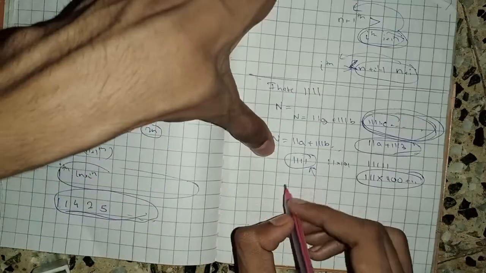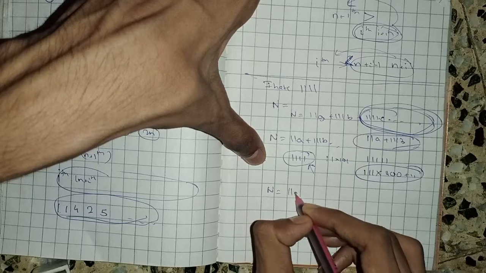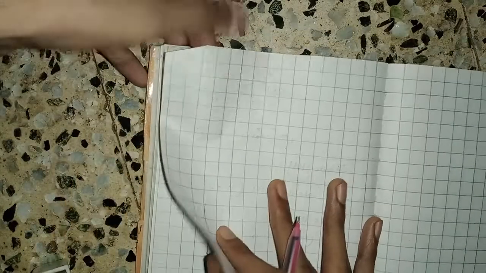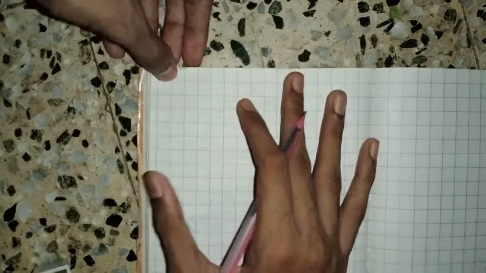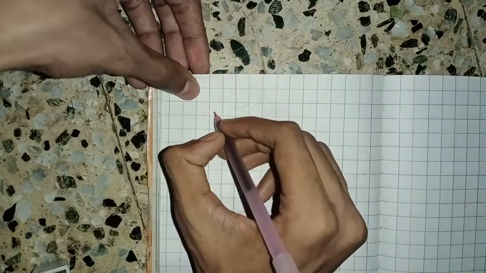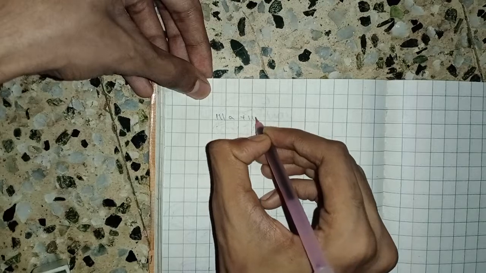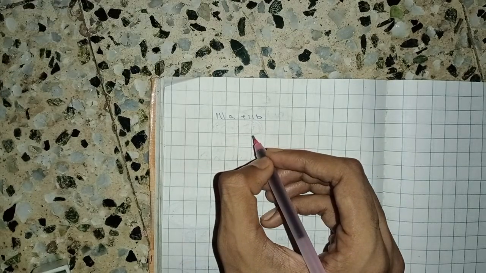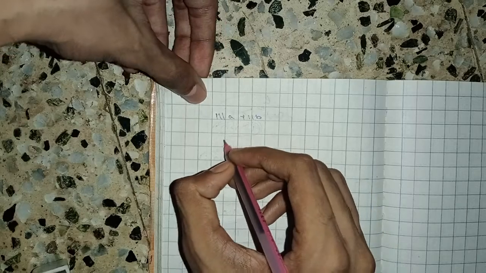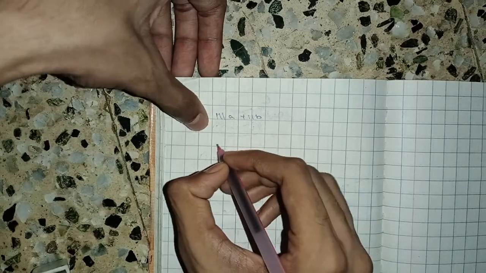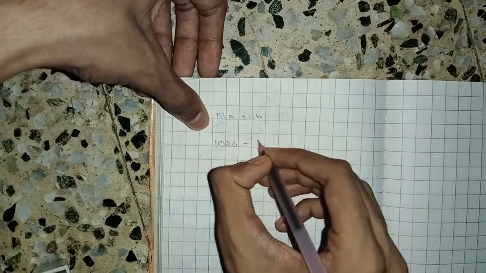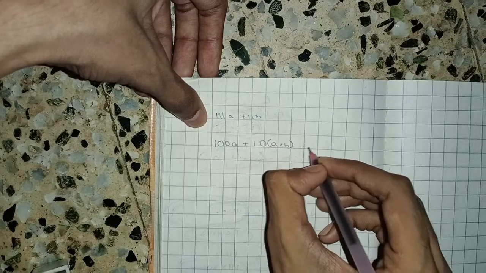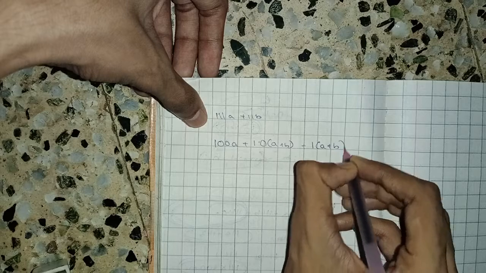So essentially we have to check whether n can be written as 11a plus 111b. Now if we write 111a plus 11b and open this expansion, we get 100a plus 10 times a plus b plus 1 times a plus b.